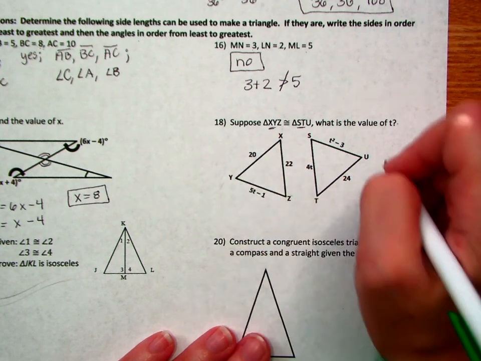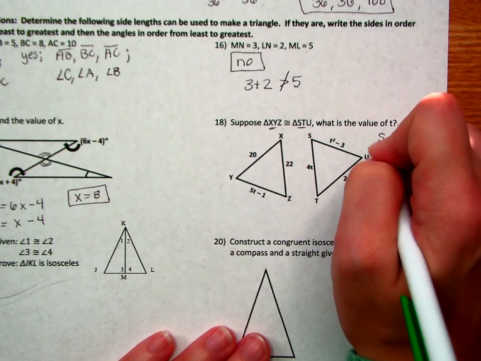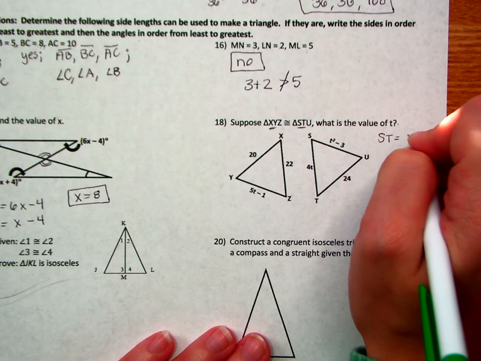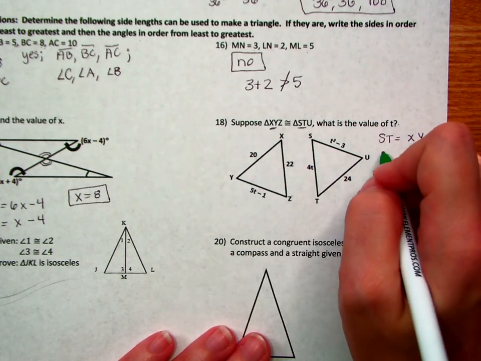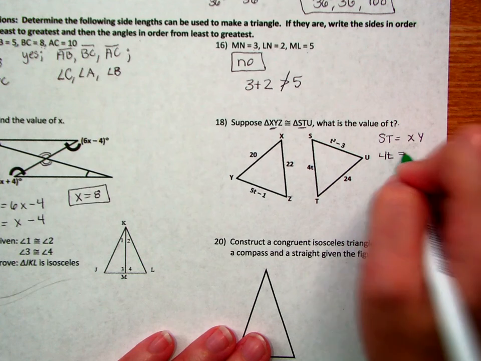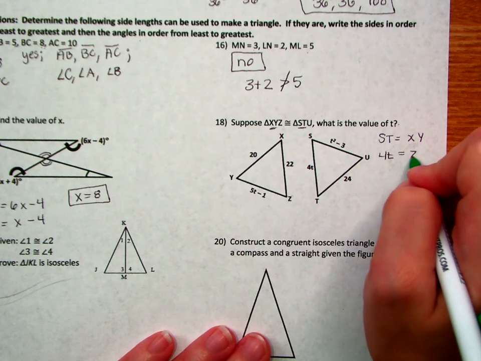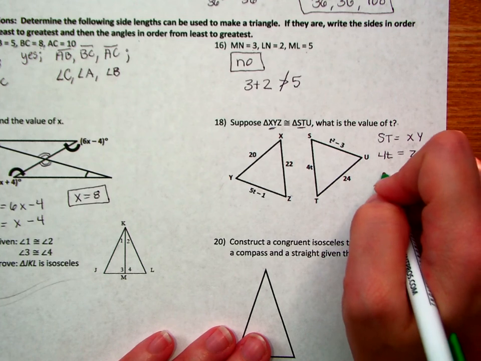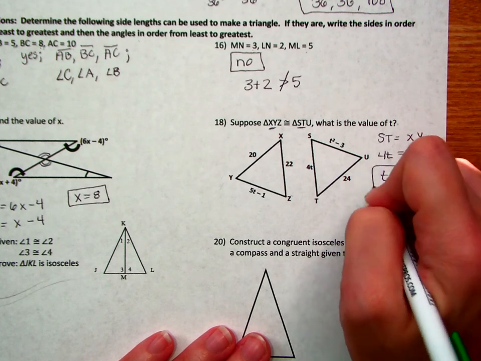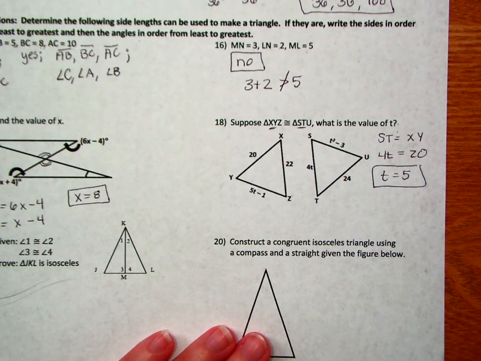So look at XY. XY is 20. So if ST equals XY, according to this, ST and XY go together, what's the value of ST? 4t. What's the value of XY? 20. So now I can figure out what t is. If I divide both sides by 4, then t is equal to 5. And I don't have to go any farther because it just told me to solve for the value of t.